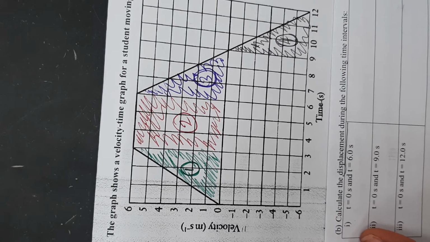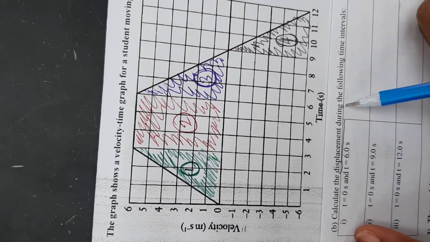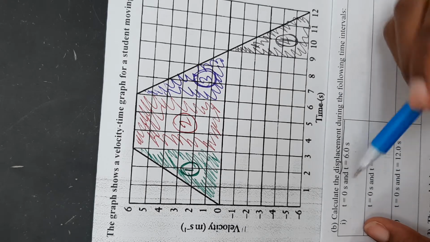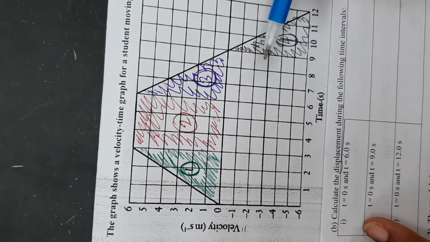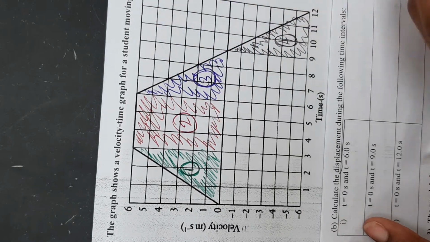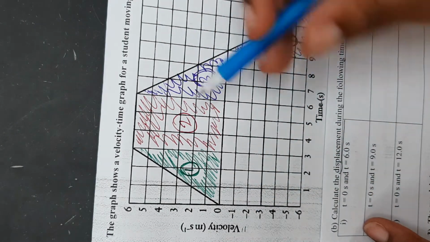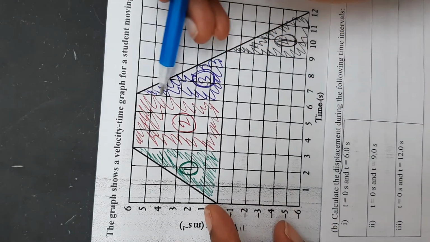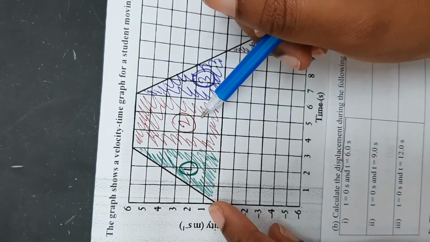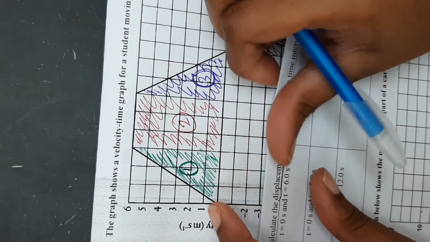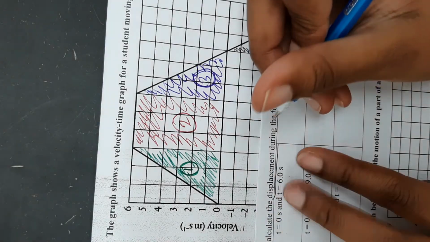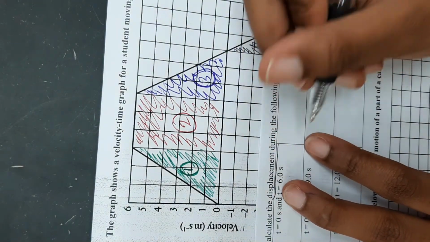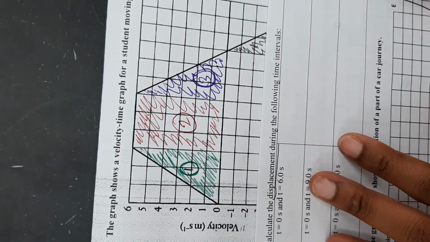Okay, so part A says calculate the displacement during the times 0 to 6 seconds. All right, so we're looking for the shapes that fall under the graph between 0 and 6 seconds. So that's right here. So that's 1 and 2. So we have to find the area of the triangle plus the area of the rectangle, and then we would add them together, and that would give us our displacement.